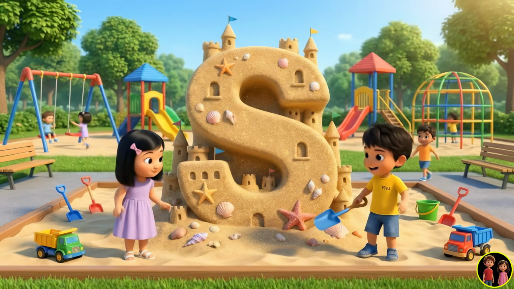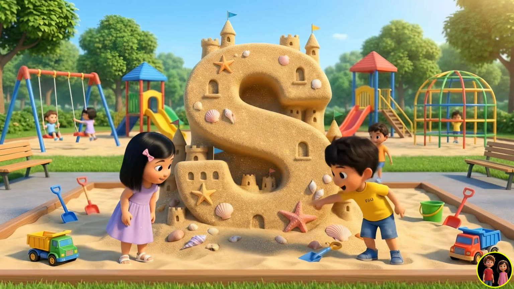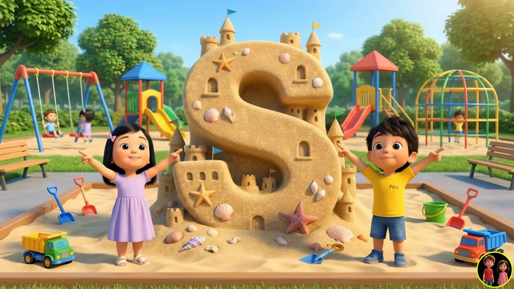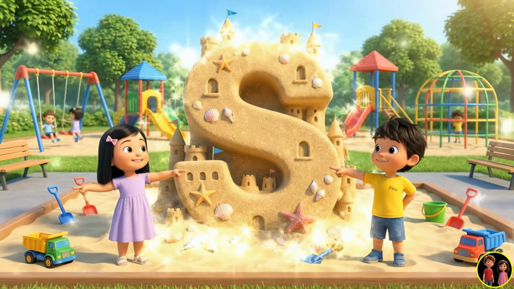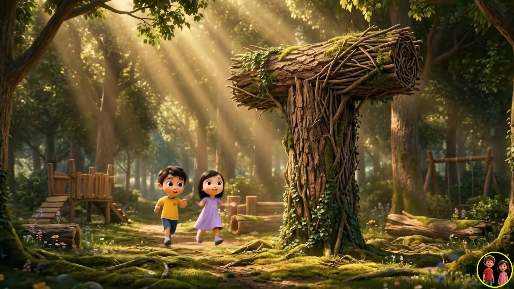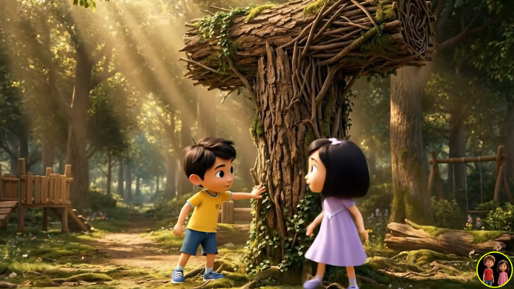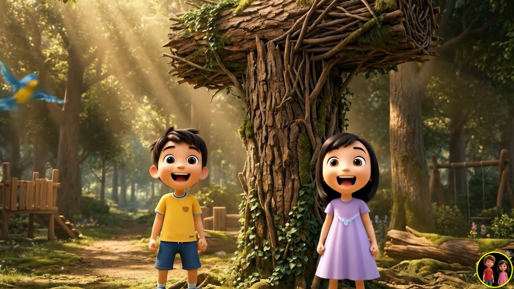R. S. Look at the sand. S is for sand. Let's spell it. S. T. Look at the twigs. T is for tree. Let's spell it. T.